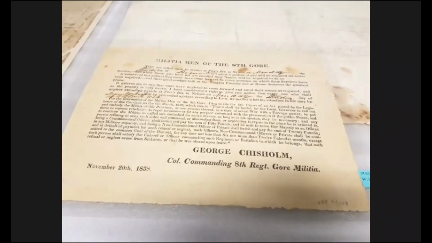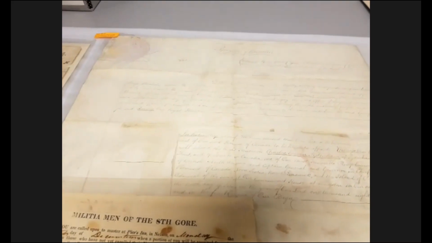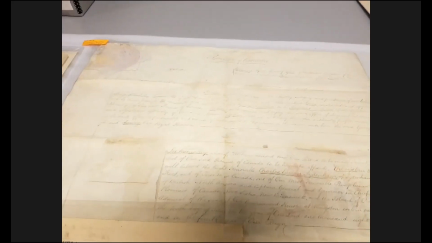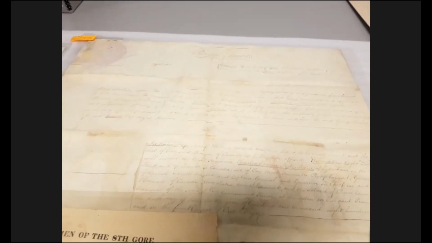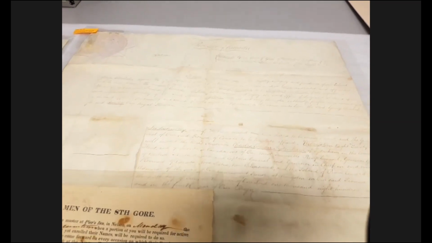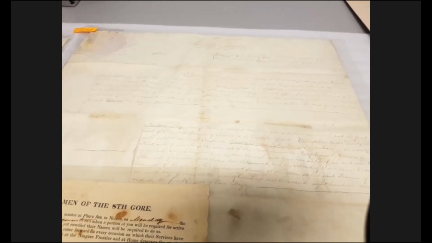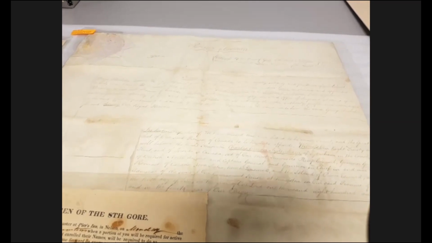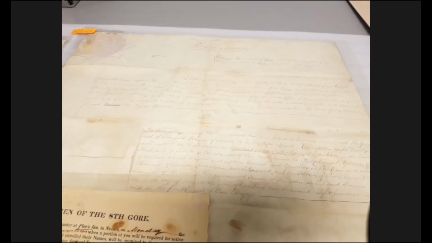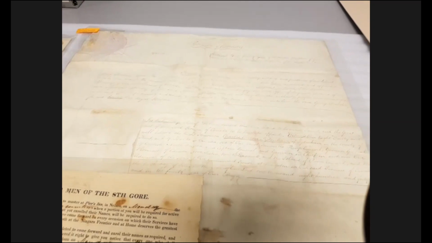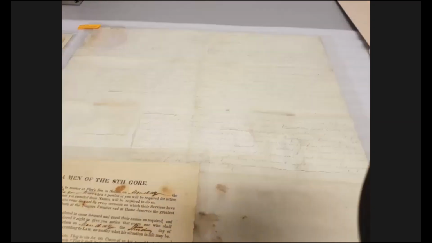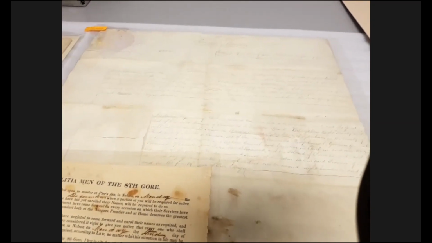So underneath the militia call, we actually have another document on George Chisholm, and it's quite faded and hard to read, but this is his commission as the Sergeant of Arms in the legislature, which was a very prestigious position. So there's lots of these great connections between Oakville and the development of Ontario as a province.